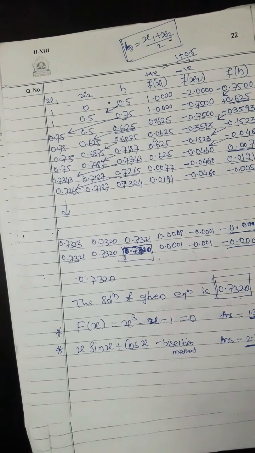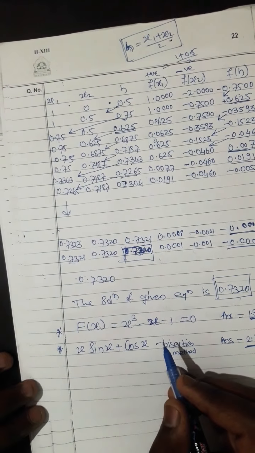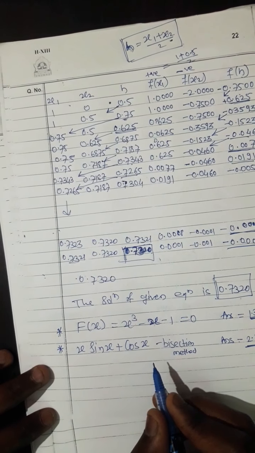Hope guys, I think you understand. Okay, if you have any query about this bisection method, you can ask me.